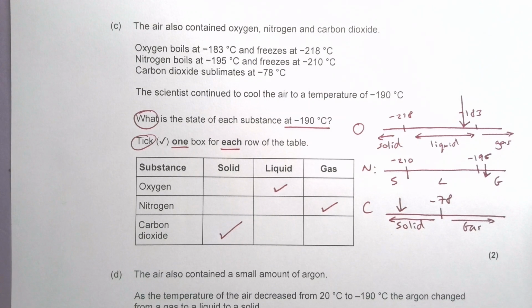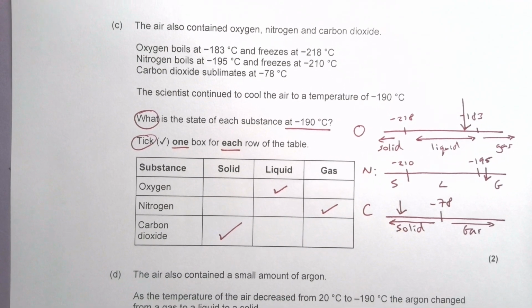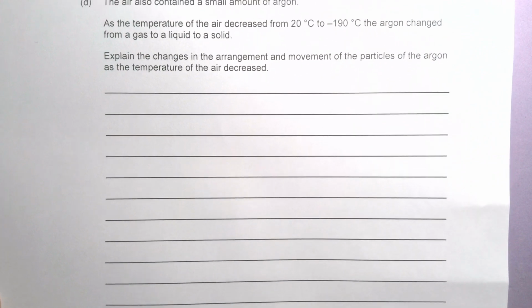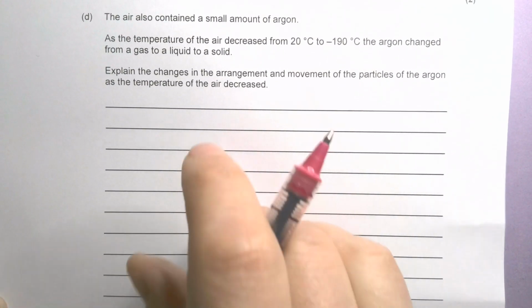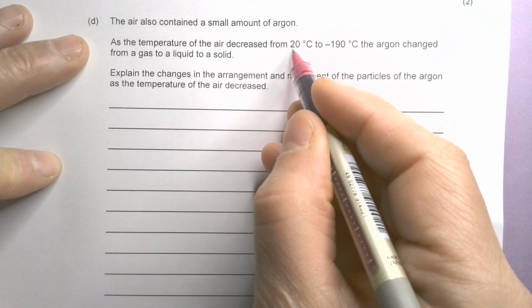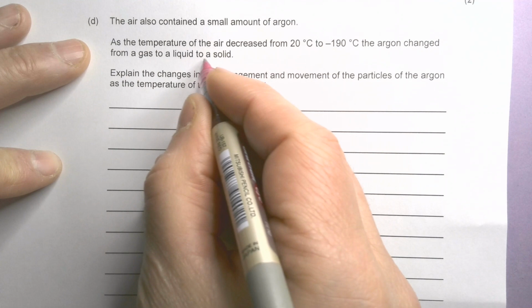Okay, that's how I'd always approach those questions. I think about that line and I put in the fixed points for that substance. Right, let's have a look at question D. So the air also contains a small amount of argon. As the temperature of the air decreased from 20 degrees Celsius to minus 190, the argon changed from a gas to a liquid to a solid.